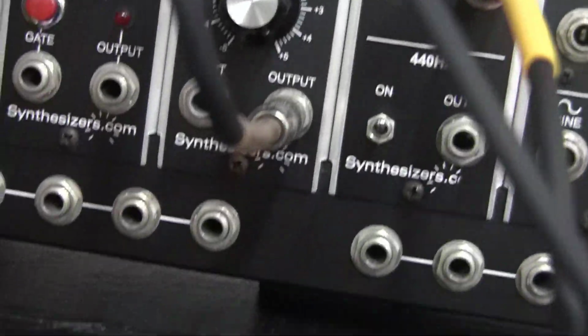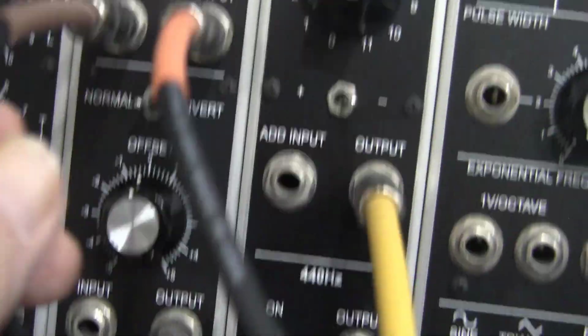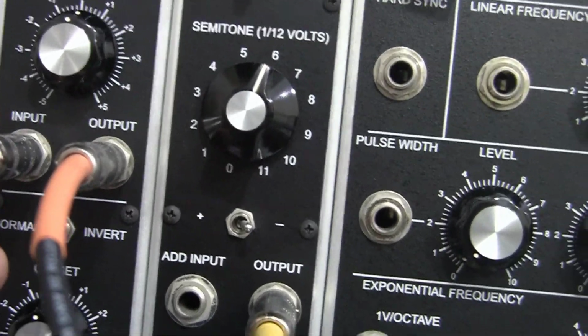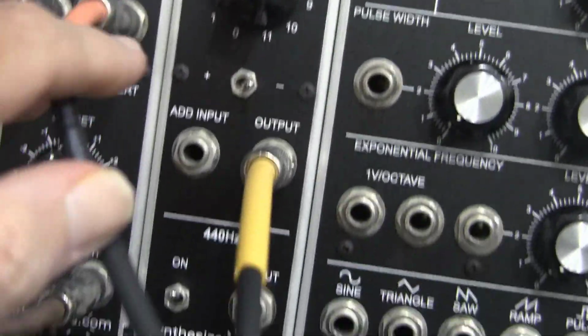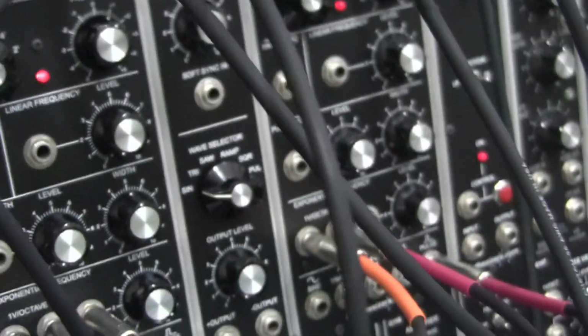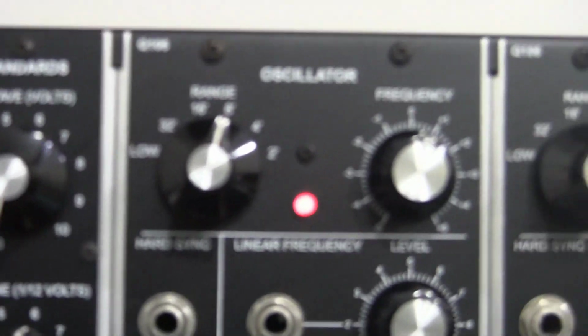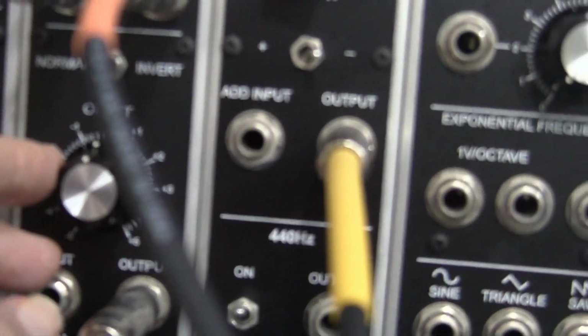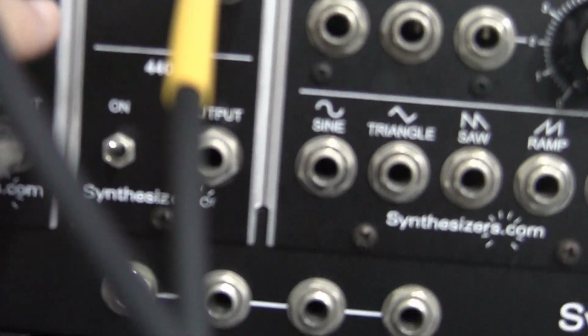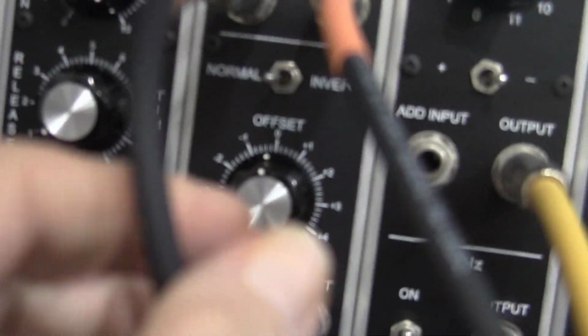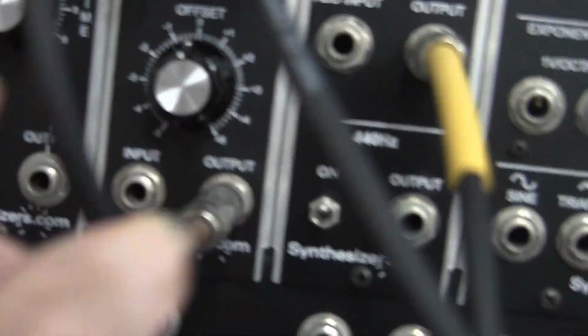We've got the output of the first section going into the input of the second section, and the output of the second section going into our multiple. So what's really happening here is that because there's no input on this section of the signal processor, our rotation here on the offset carries us from -5 volts to +5 volts.